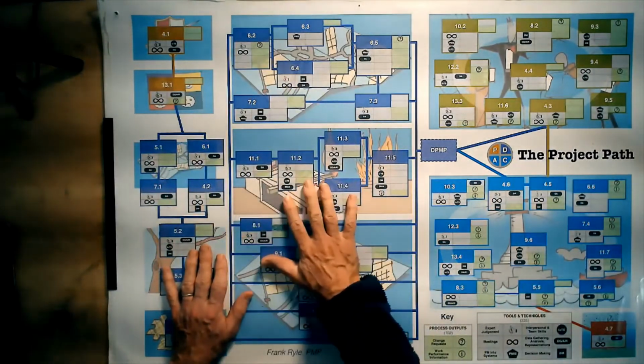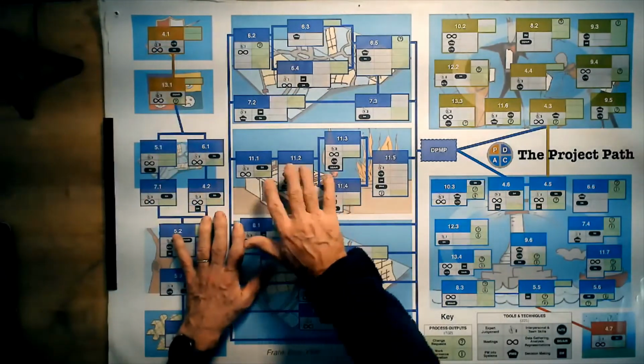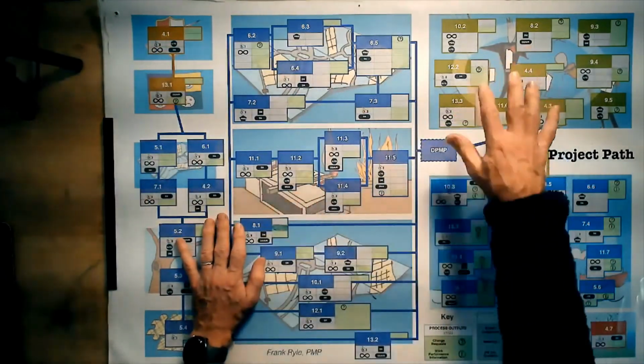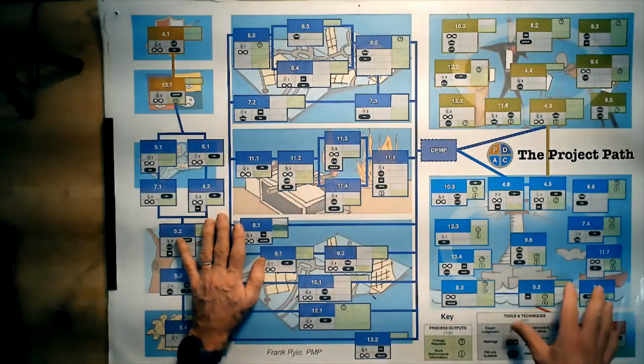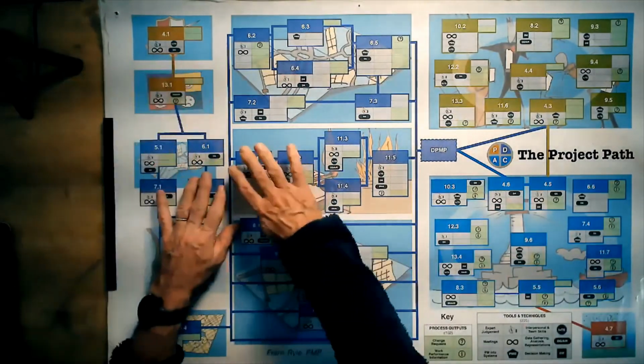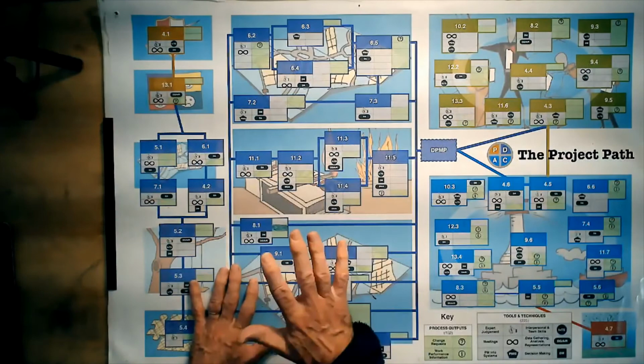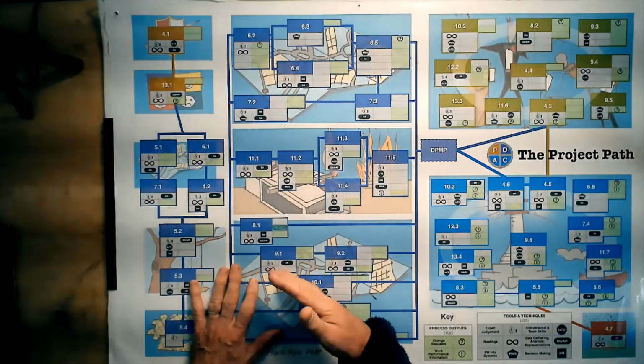We're going to lay out the initiating and planning section, and then we'll do executing separately, controlling and closing separately. But first of all, let's look at initiating and planning as a block, and that will help us to digest the processes in the PMBOK.